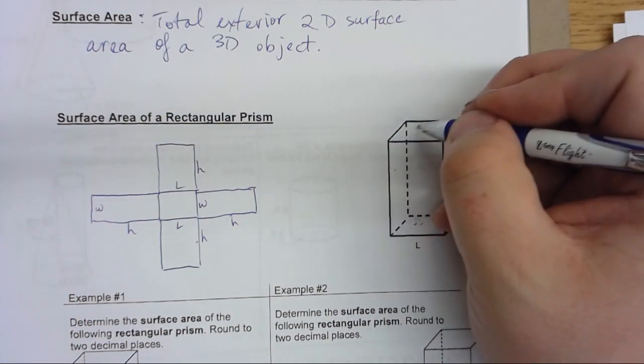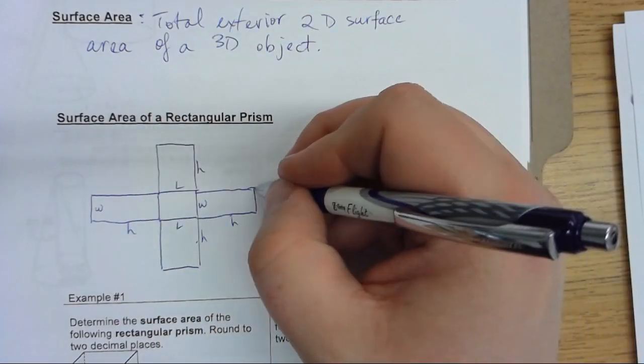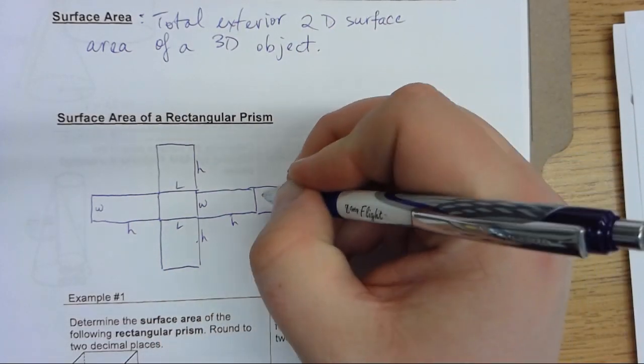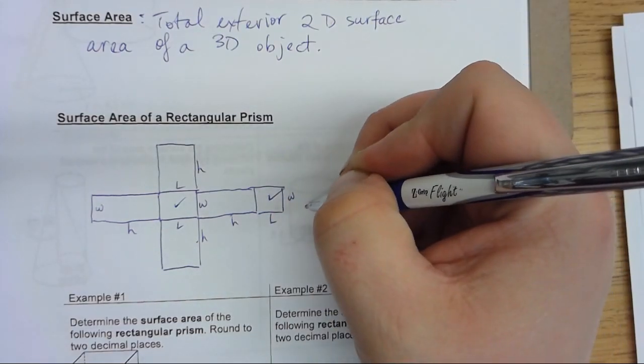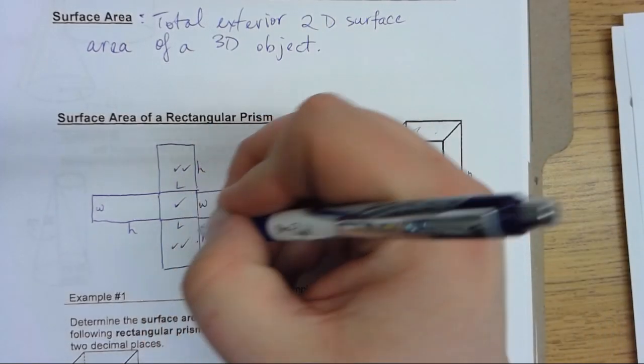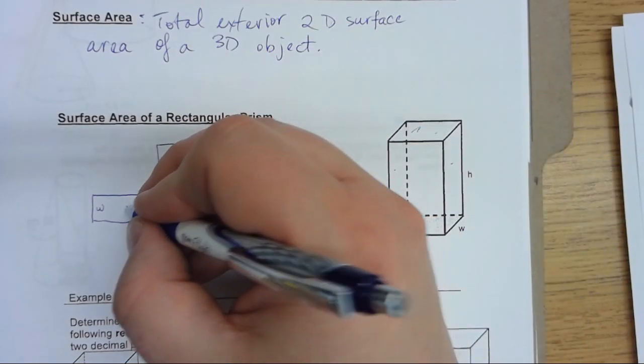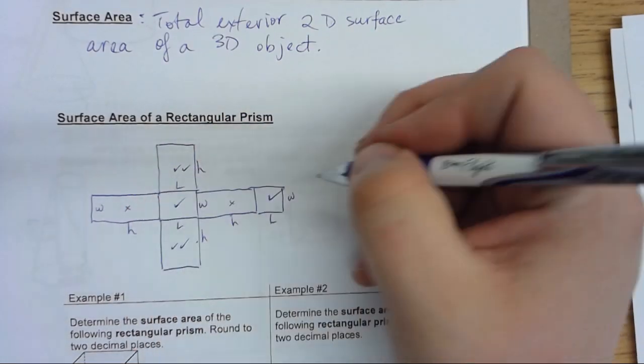And then that just leaves the top surface, which could be attached anywhere. I'll put it here, but it's the same as this one. So these two are the same. They're both width by length. And these two are the same. They're both length by height. And these two are the same. They're both width by height.